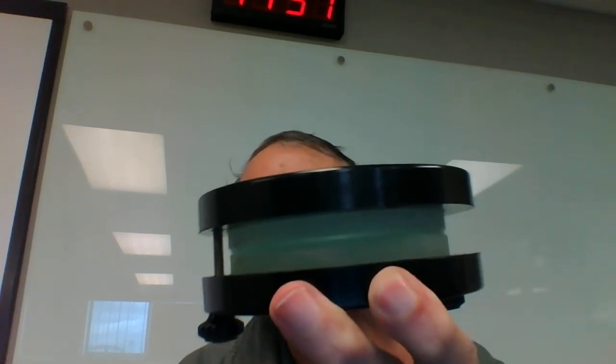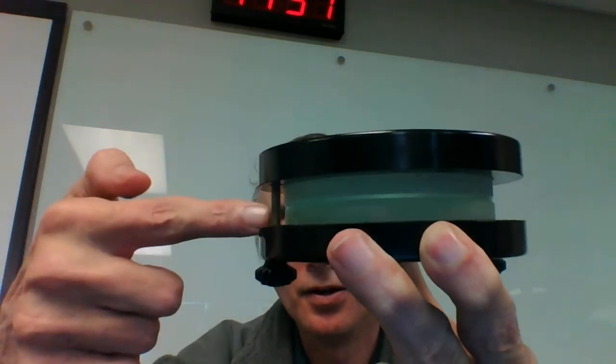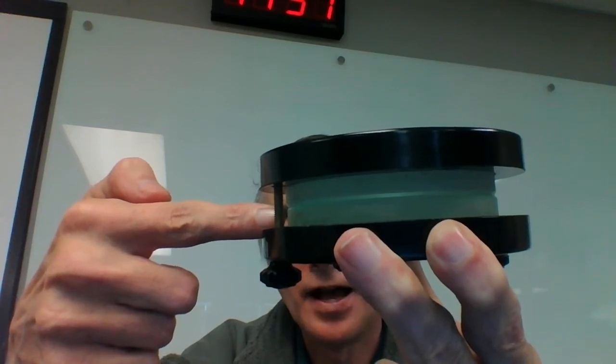Okay, so first, part 1 of the experiment is on interference, and the first one is called gap interference. For this one, you're going to need a laser pointer and a Newton's rings apparatus, which I don't expect you to have. But this is it. You can see that it has two glass plates. The plate here on the bottom is completely flat. The plate on top of it is curved like this.